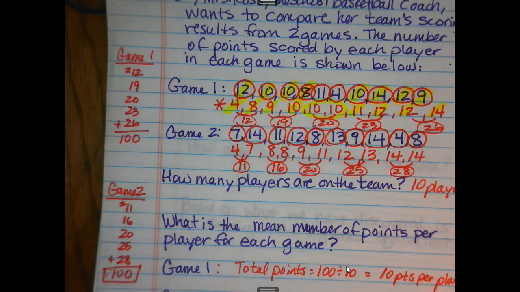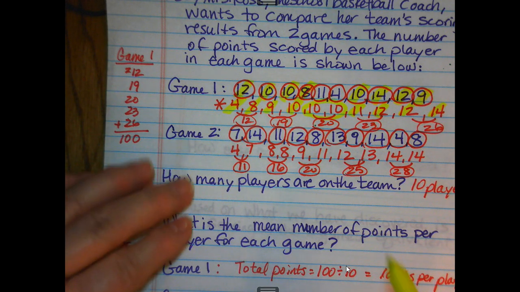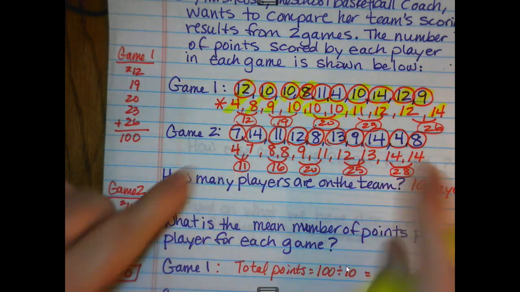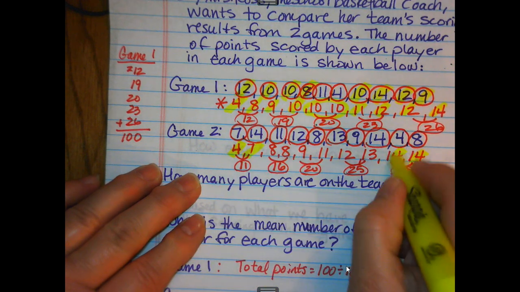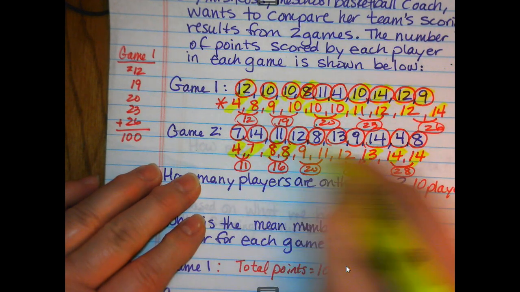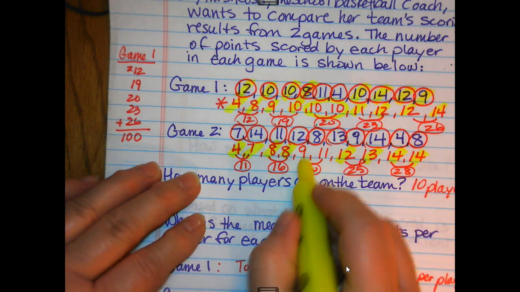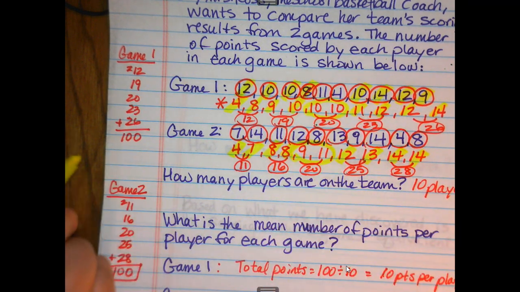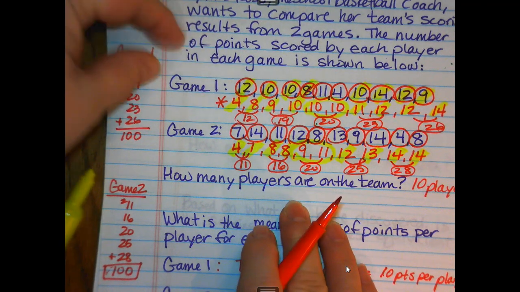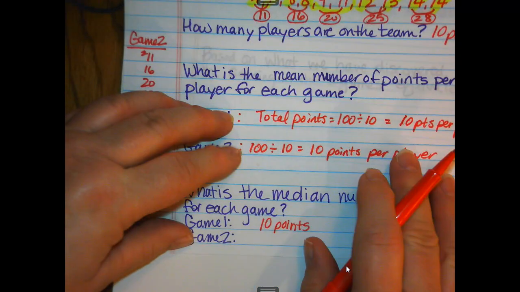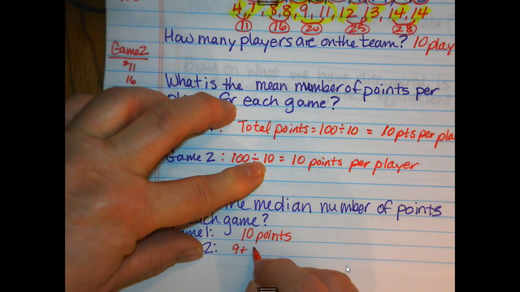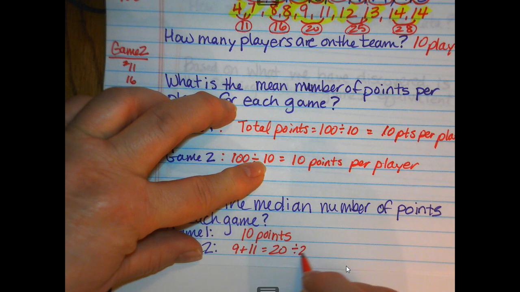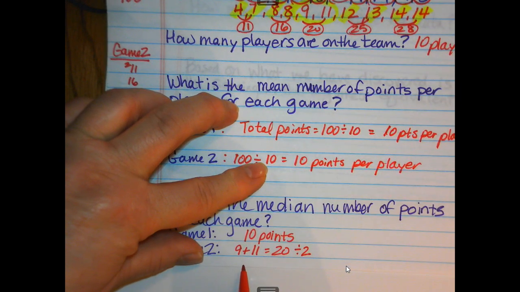Let's see what happens for the second set of data. I'm going to make sure that I'm doing the ones that are in order this time. And look at that, I've got two numbers in the middle. When that happens, to find the median, I take those two numbers, 9 plus 11 equals 20, and I divide that in half because I have two numbers that I'm adding together.